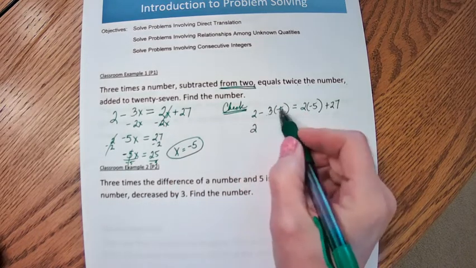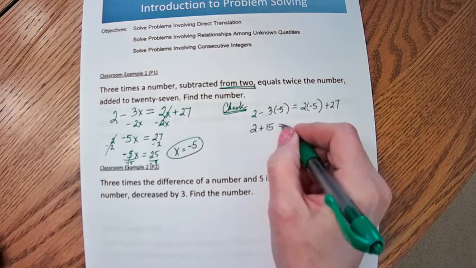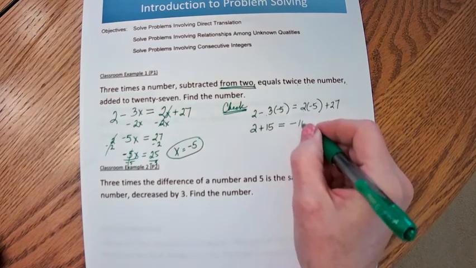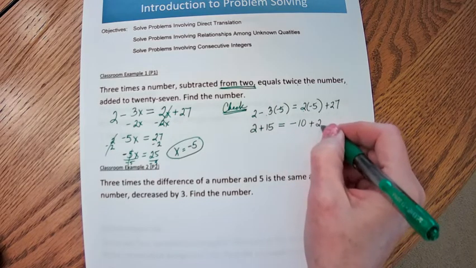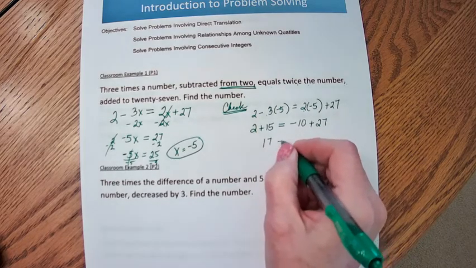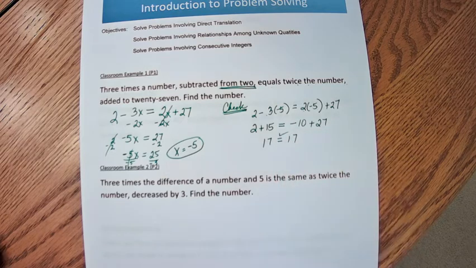All right, so we have the 2. Negative 3 times negative 5 is positive 15. 2 times negative 5 is negative 10. Bring down the plus and the 27. 17, does 17 equal 17? Yes, it does. So that means x equals negative 5 is the correct solution for x.